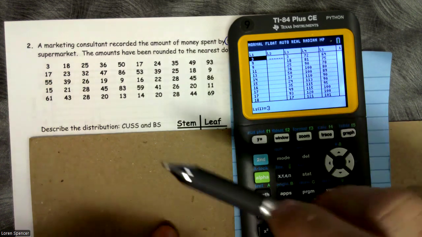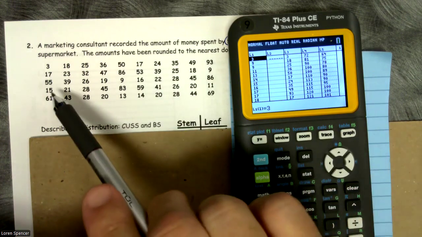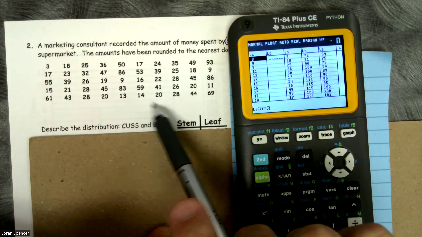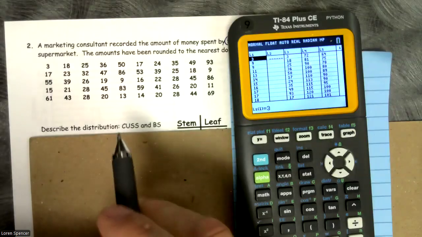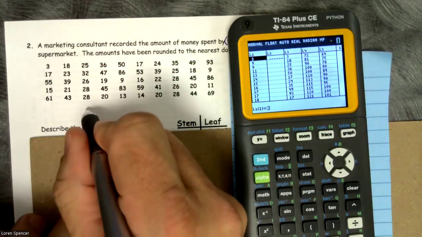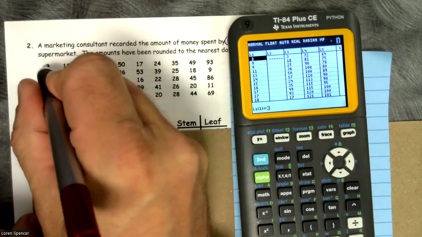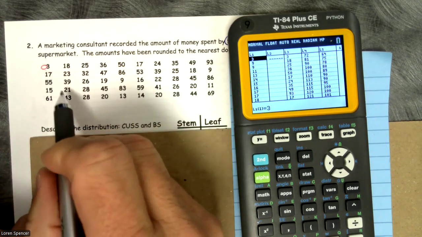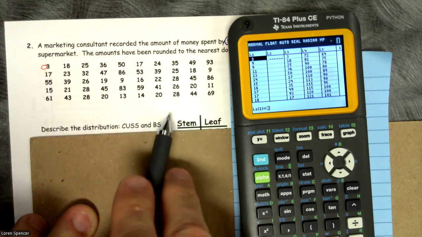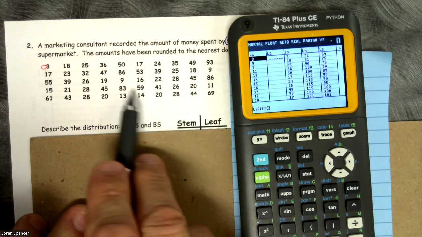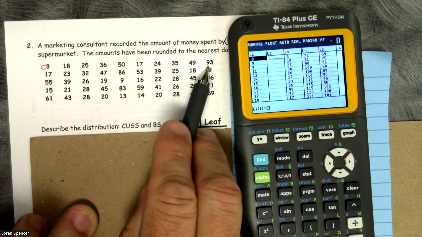Well, please remember, stem is going to be our first number. When I look at this, I only have 2-digit numbers. So if I have a 1-digit number, I can make it a 2-digit number by putting a 0 in front of it. And then everything else would be 0, 1, 2, 3. I don't know where it stops, but we definitely have a 90.